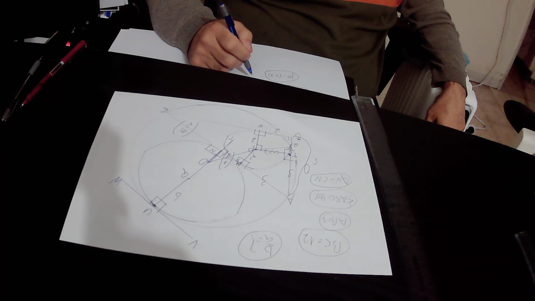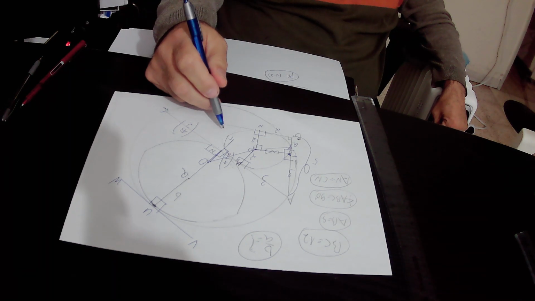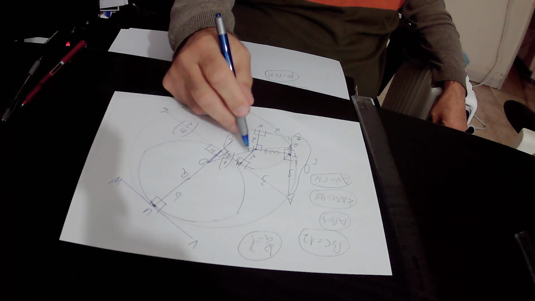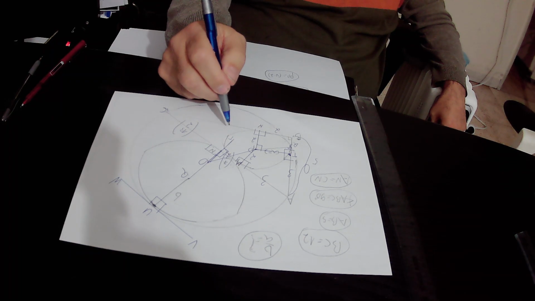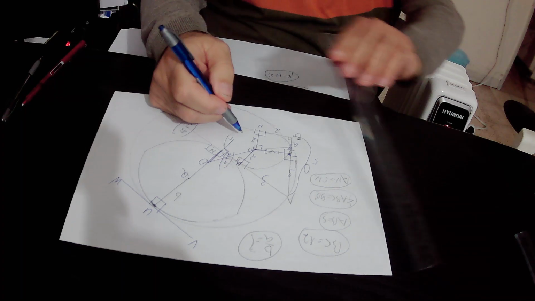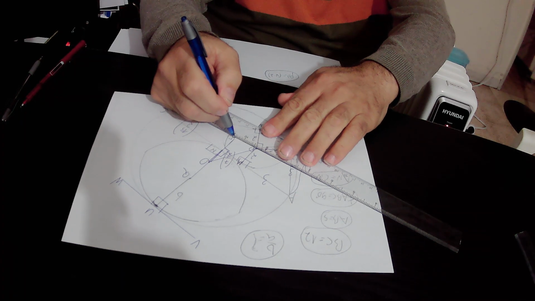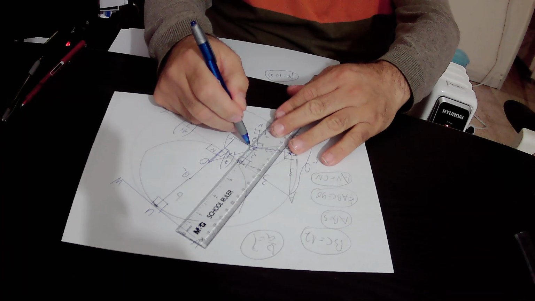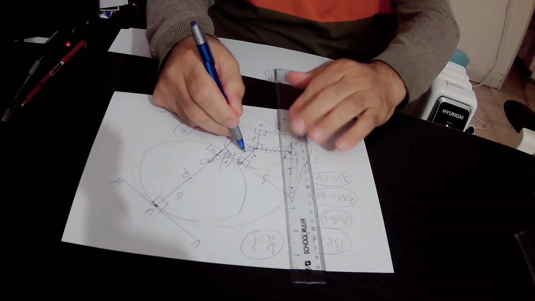Okay, in the next step, we'll do a construction. We will draw a perpendicular to the radius MP at point P exactly. So, actually, this angle equals 90 degrees according to our construction.